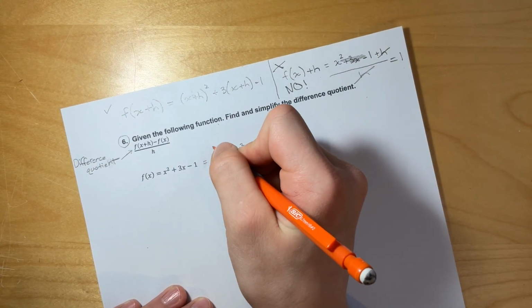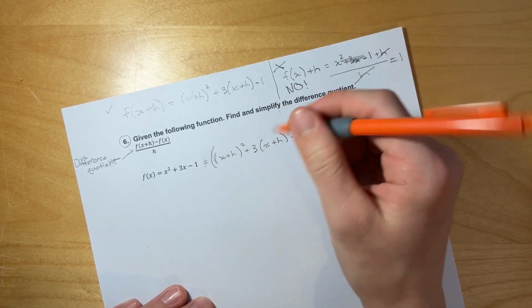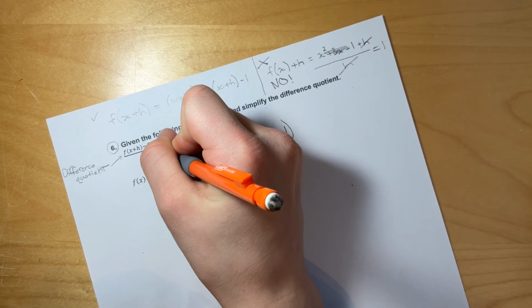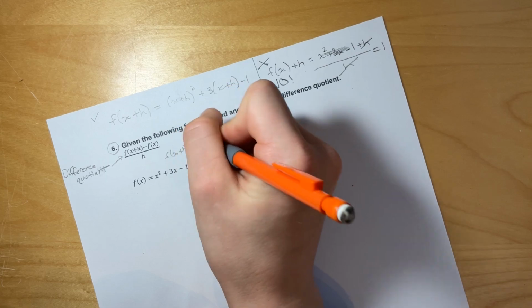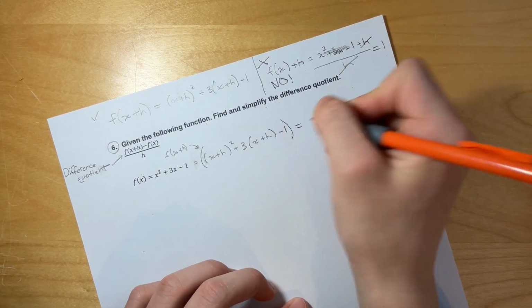All right, and it's very good to put parentheses around what you're working on because it's just best practice. All right, finding f of x plus h. All right, let's solve that.